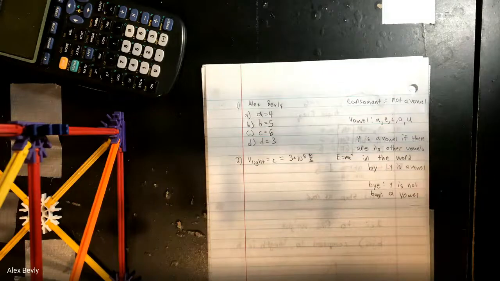So don't stress so much about that. Just light years is a measure of distance. So speed is the distance over time. So light years per year works out just fine. So that's what you're going to be using for those.